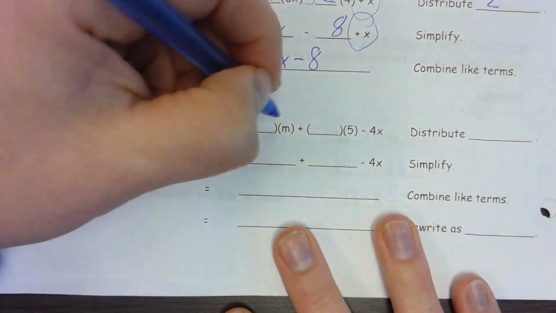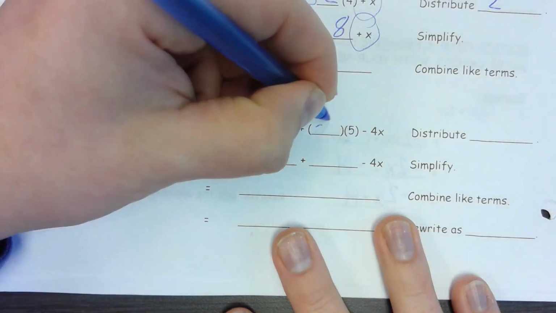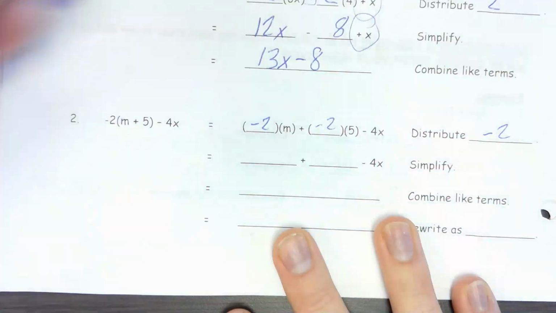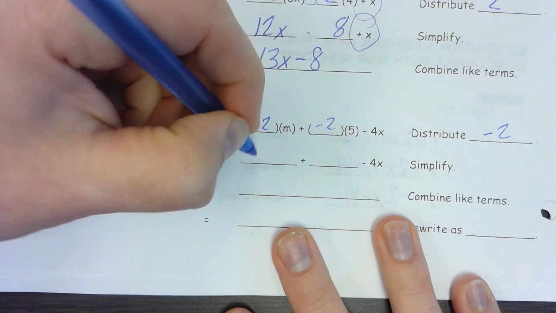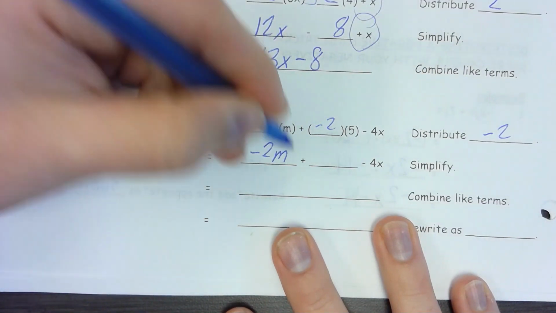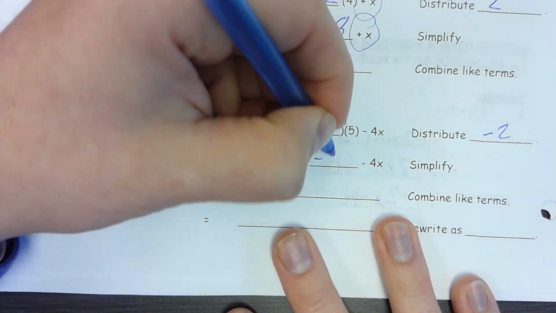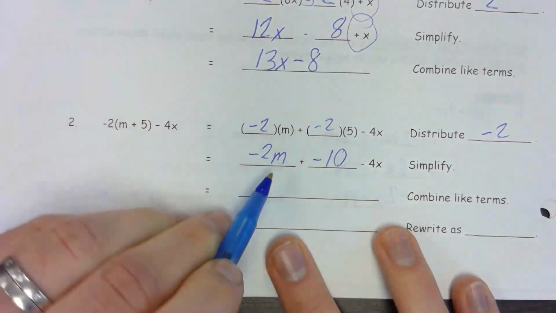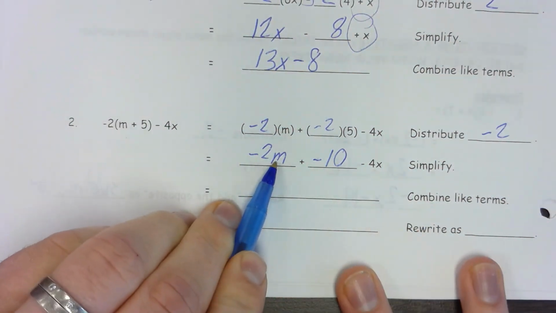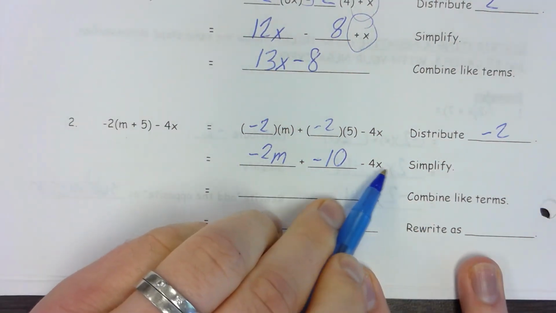Same thing, I'm distributing -2. Distribute -2. And I get -2m and a -10. -2m's plus -4.